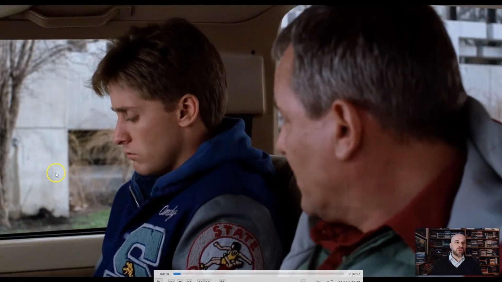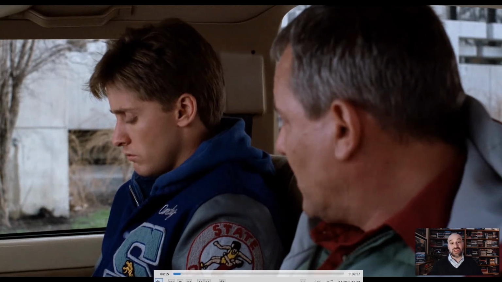There he is, associated with a school over here. Notice his letter jacket. This is what high school students wear in the United States, and specifically athletes.